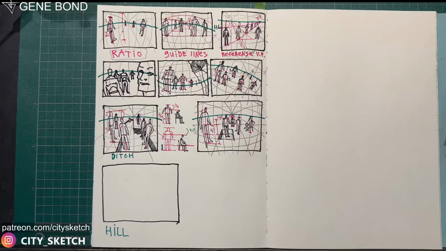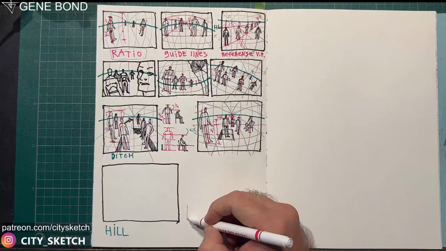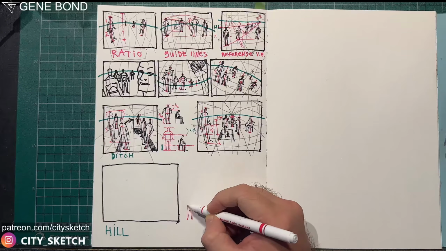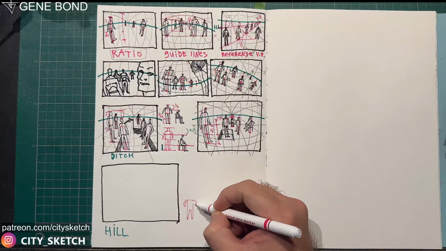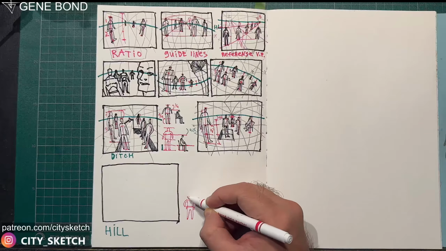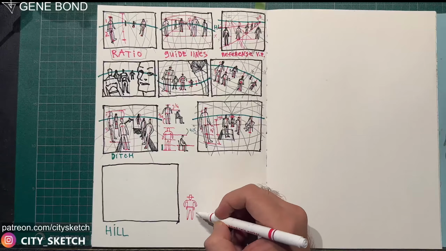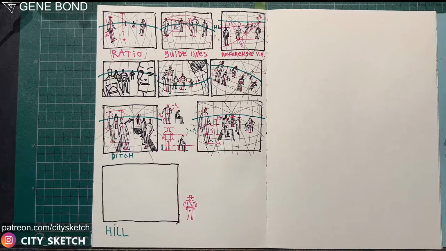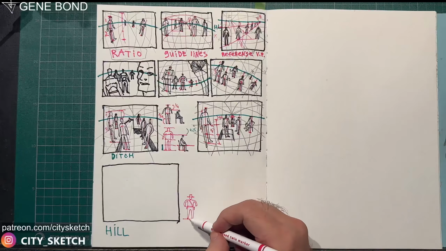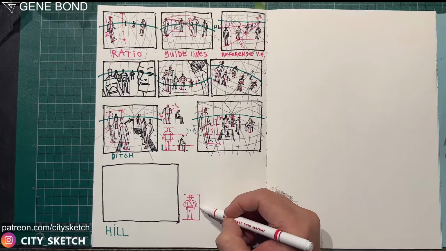So let's say a hill, right? Same as before, we have a guy, a gunslinger, and this is his height.